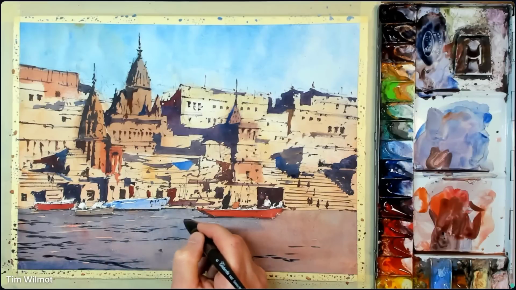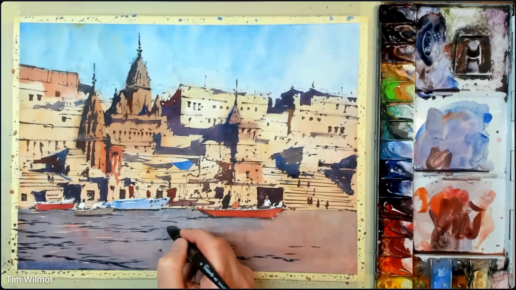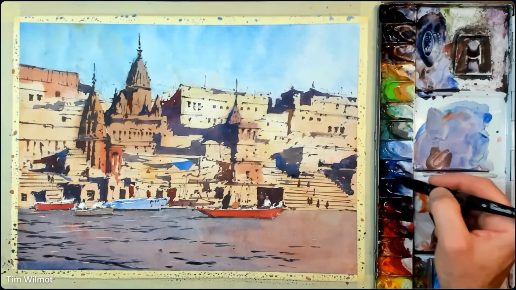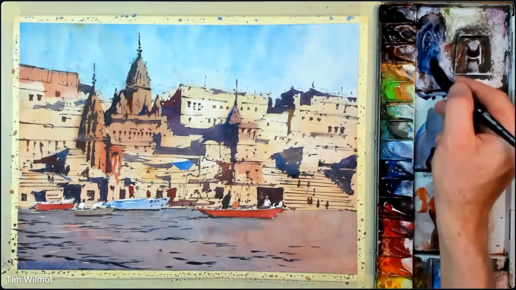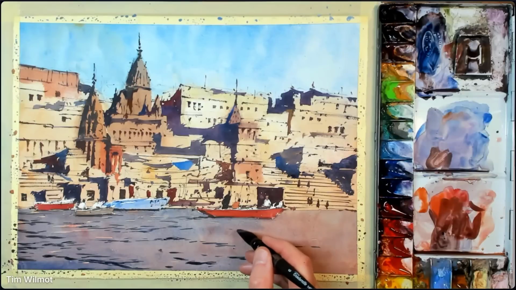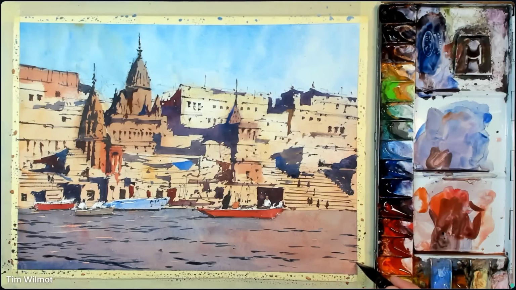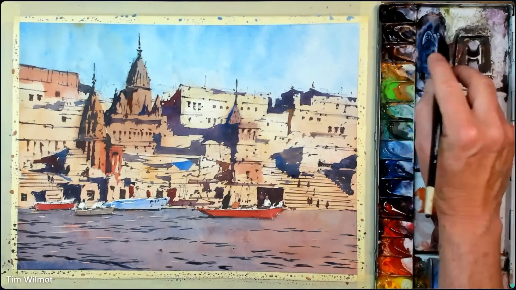Just leave those little light areas untouched. When you go to the edge, go over the edge. Don't stop before it. There we go. Just a few more. Don't overdo it. Again, when you look at the photo, there's so many of these little marks. If you put them all in, it would just look too busy.